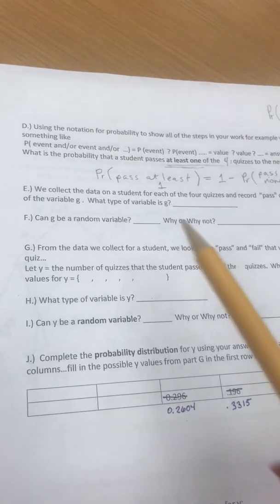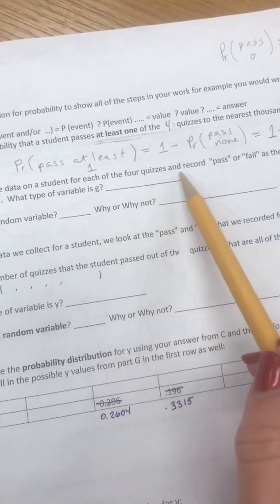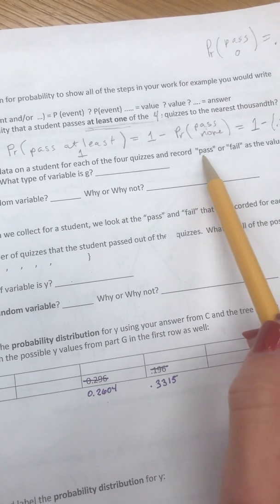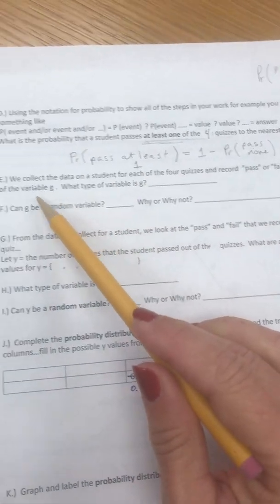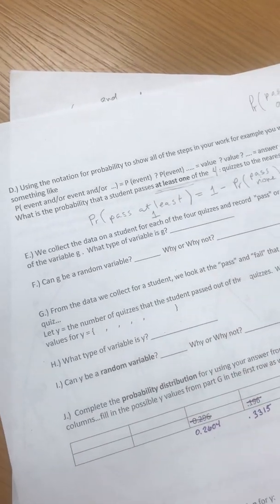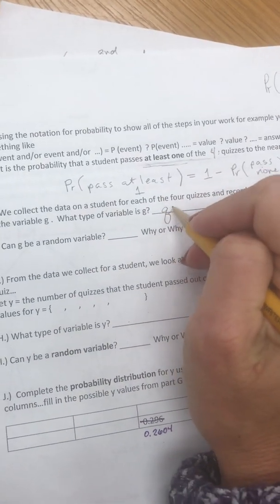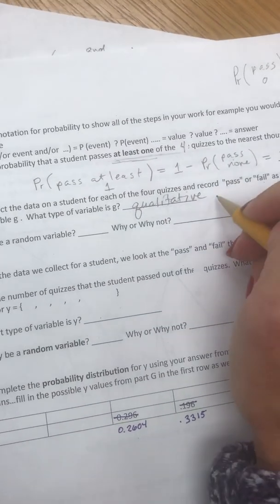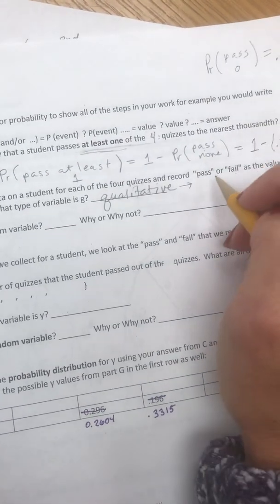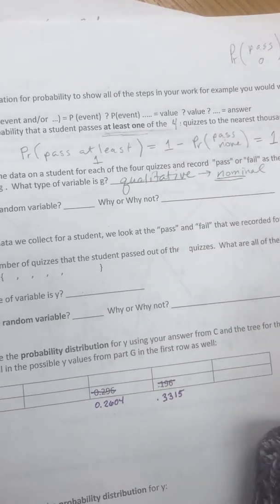All right, to take up where we ended off, part E: we collect the data on the students and then record pass and fail. Not the number that they pass out of 4, but just whether they pass or fail. What type of variable is G? And we've talked about this a number of times. If you're putting a label on that, you're not measuring or counting, that's going to be a qualitative. And pass and fail don't really have an order, so let me further say that this is nominal. Just a label, just a name, nom.